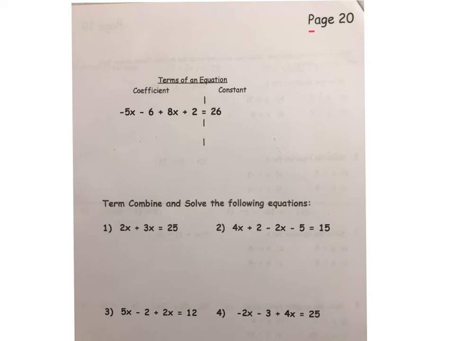Welcome to page 20 of Accel Pkt number 3. Today, our I can statement is, I can term combine and solve a two-step equation. Let's take a look at a simple equation that needs to be solved.